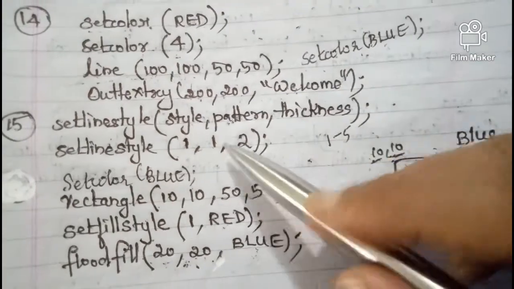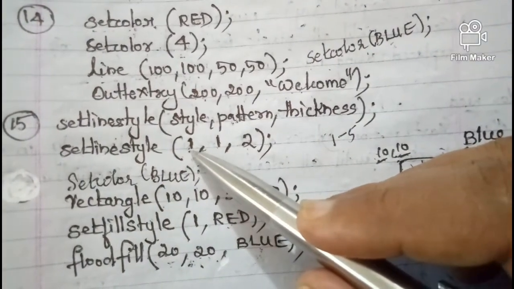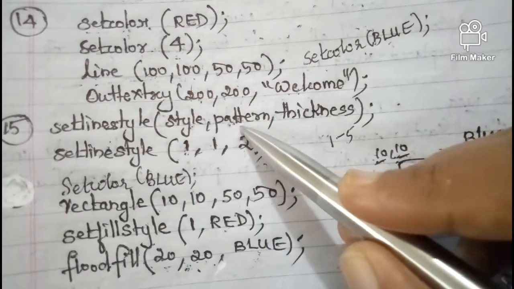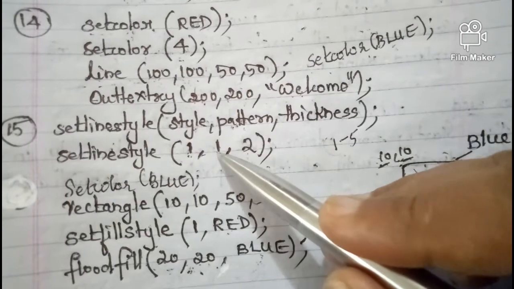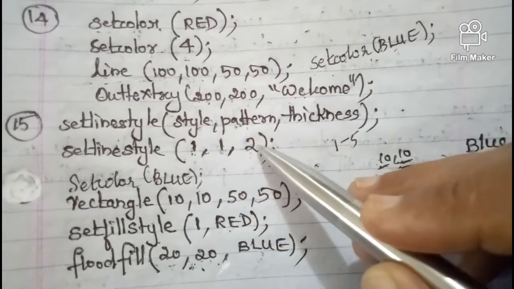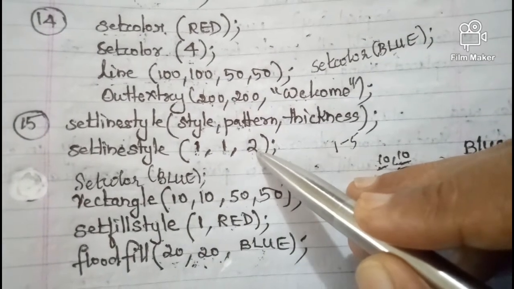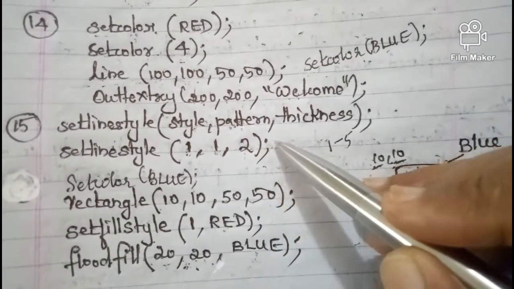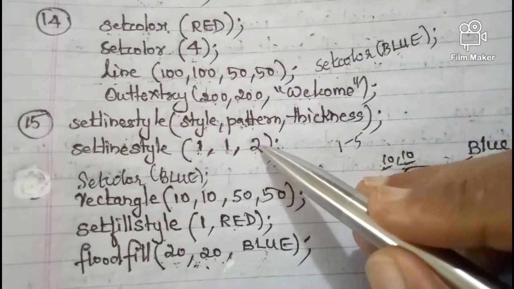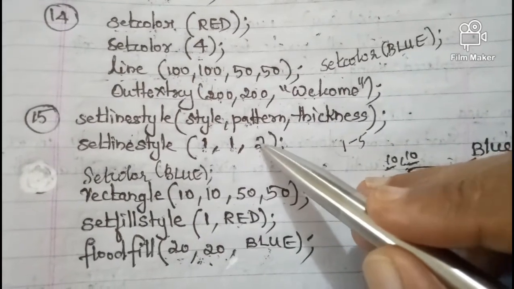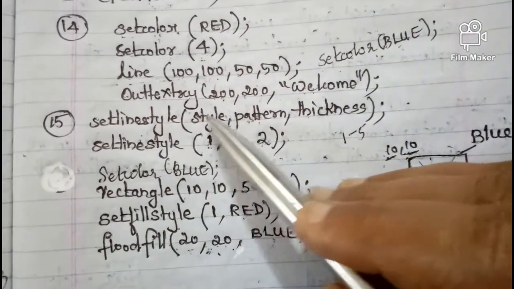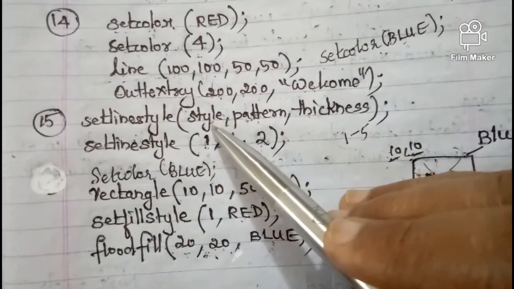Depending on what value you are giving in this position, that is first argument, various styles of line can be obtained. Second argument is pattern. Second argument should always be 1. Value of pattern should be always 1. Third argument corresponds to thickness of the line. Just as you increase the value in third argument, the line thickness will increase, and when you give smaller values in the third argument, the thickness of the line will decrease. So this function is used to display lines of various styles.